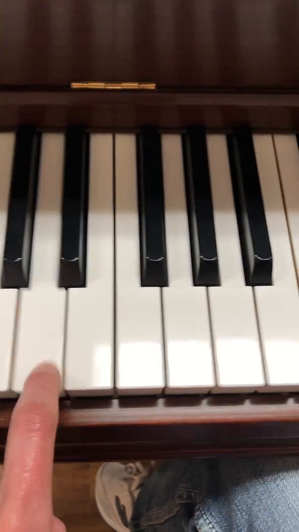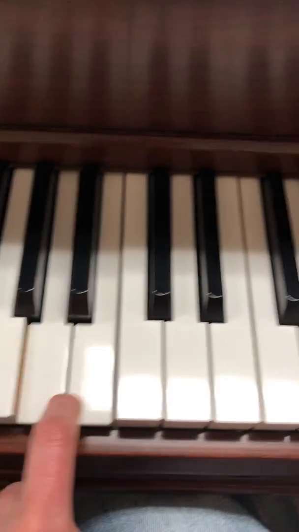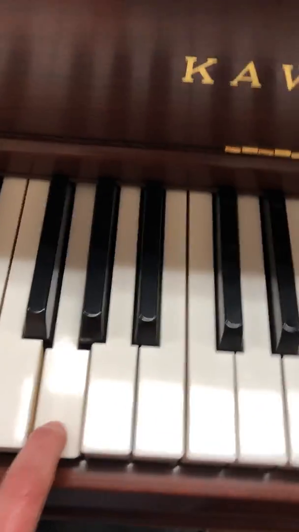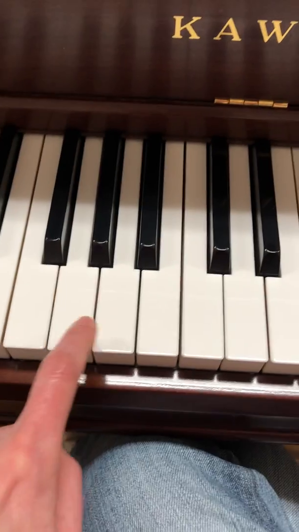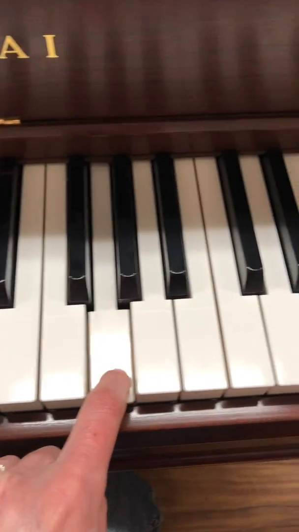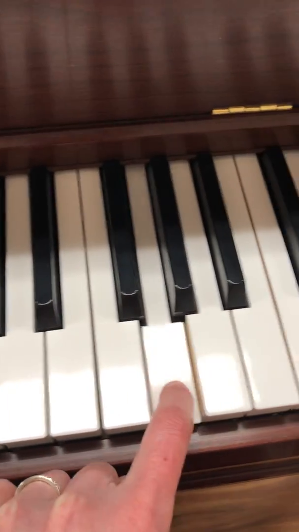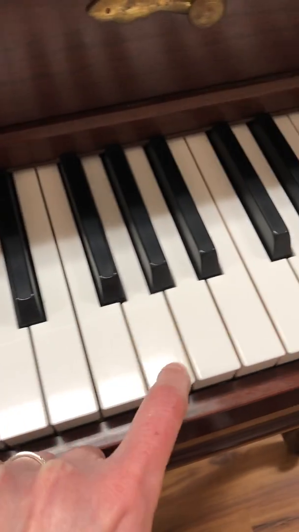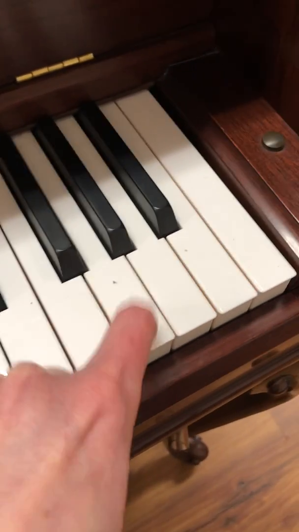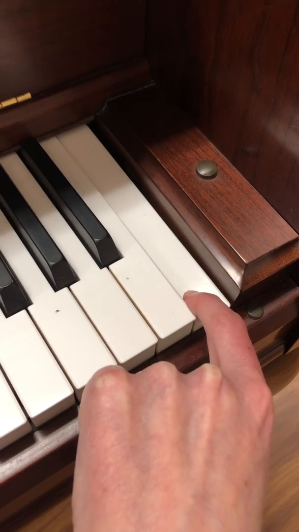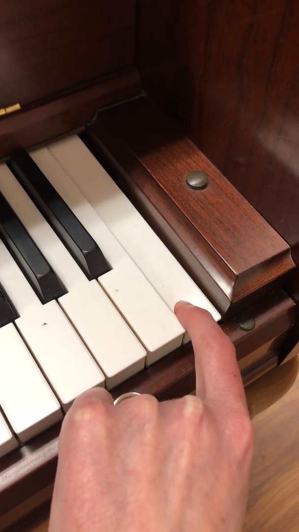A, B, C, D, E, F, G. A, B, C, D, E, F, G. Moving up the piano, A, B, C, D, E, F, G. Faster. A, B, C, D, E, F, G. A, B, C, D, E, F, G. A, B, C. Highest note on the piano.